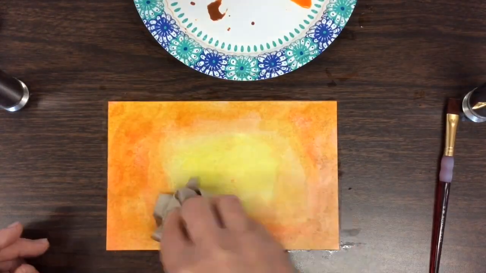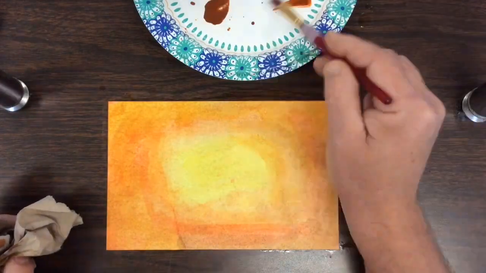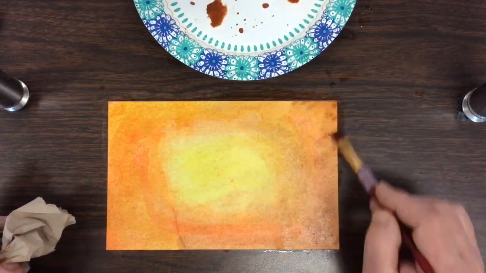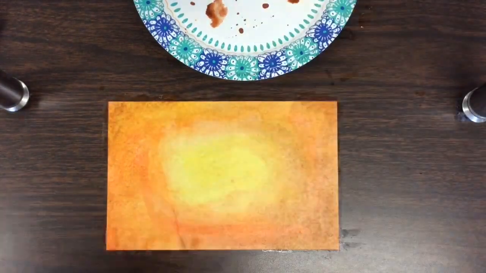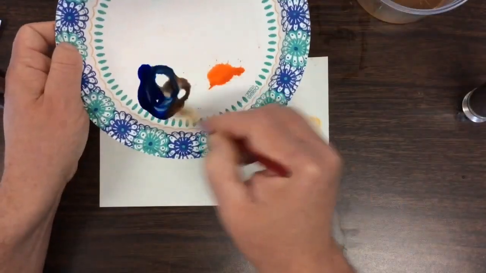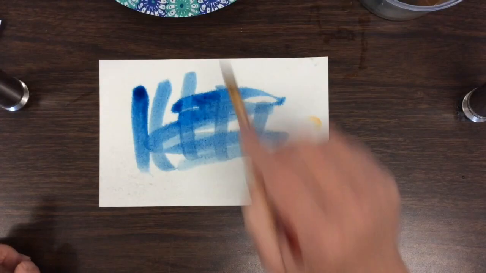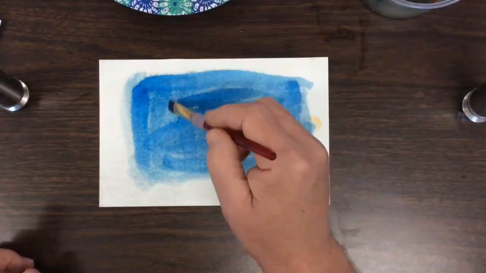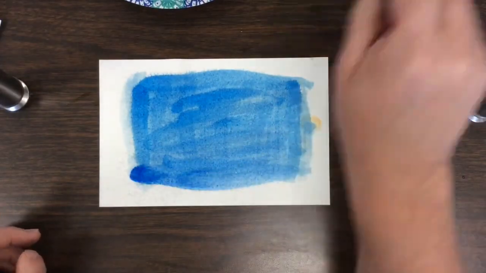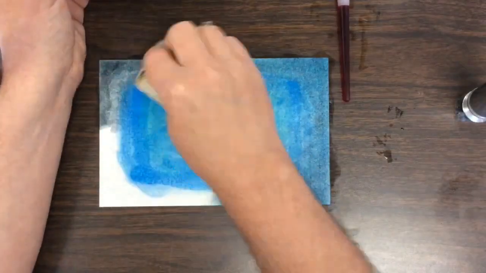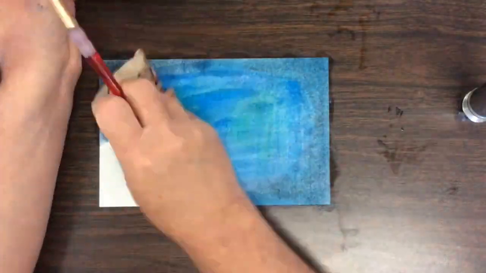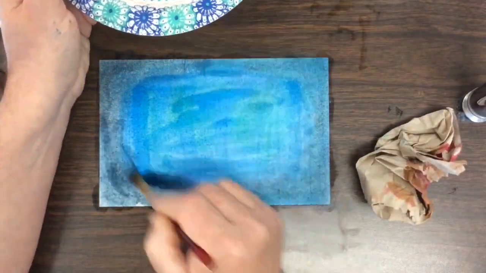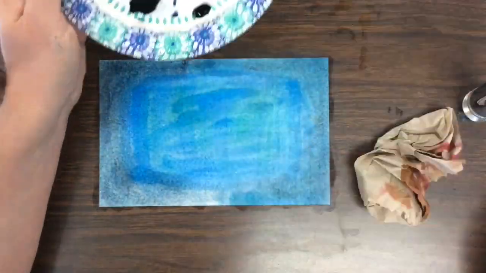Notice how I'm using paper towel every once in a while to either create a texture or to lift off water. As I said, I'll be preparing two backgrounds, one with warm colors and one with cool colors. This one with the blues might provide a different feeling or different symbolism to my portrait, and I like to have options to choose from when we reach that stage in the project.